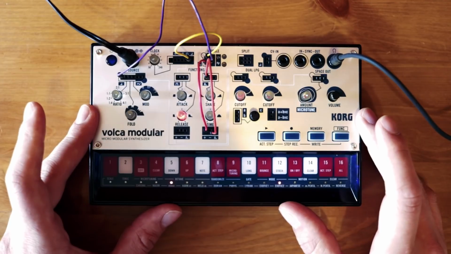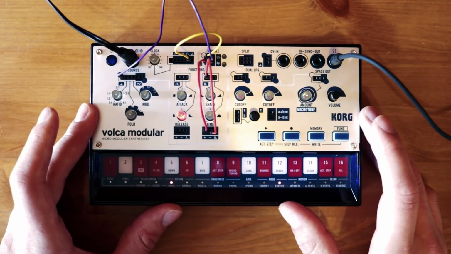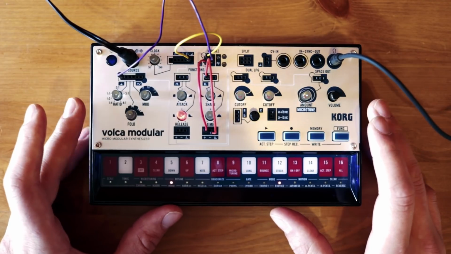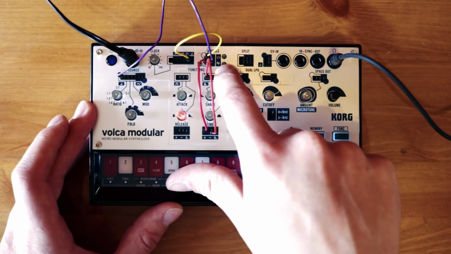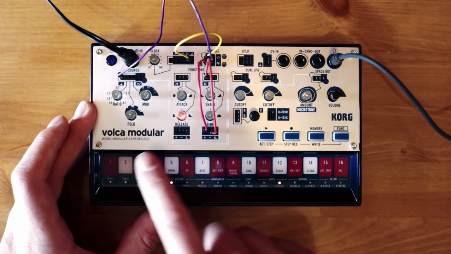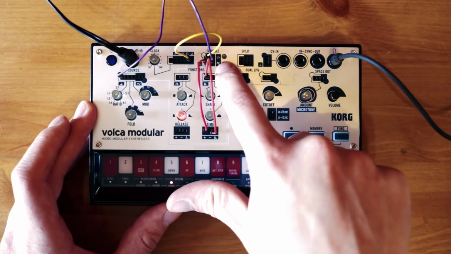So that's Patch of the Week for this week. I encourage you to try all sorts of different combinations of slew and stepped or smooth outputs from the woggle and sampling voltages from anywhere on Volca Modular into the woggle to see what you get.